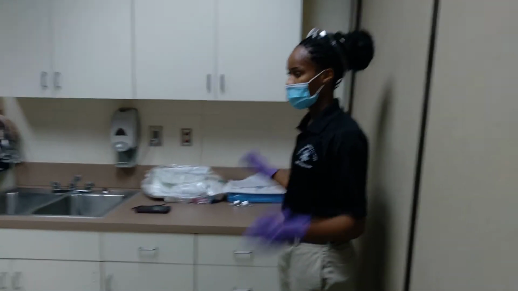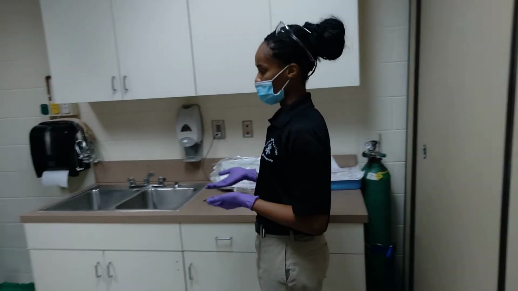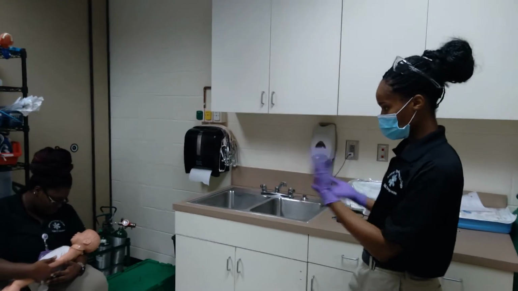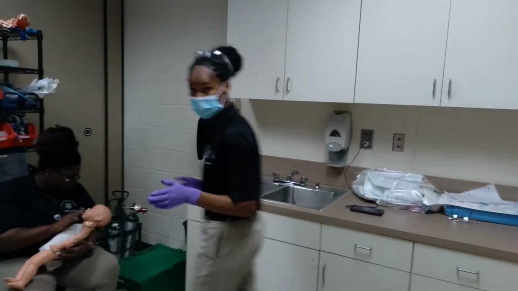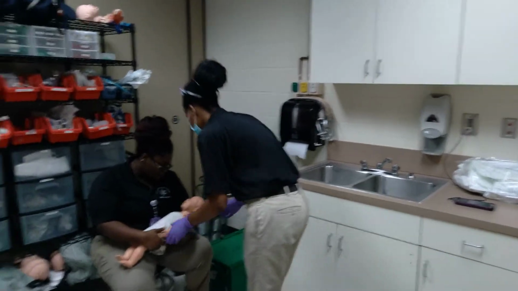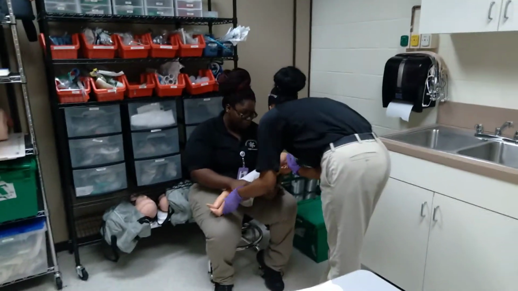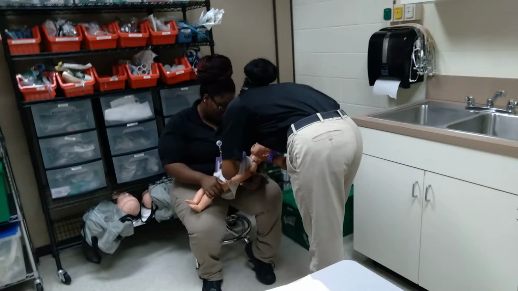PPE, scene safety. I'm going to gather my general impression of this patient. I see a mother holding her baby. The baby seems to be in respiratory distress. I'm going to check the level of consciousness of the baby. Hello, mom. I'm just going to check your baby. Hey, baby, you okay? What happened to your eye?